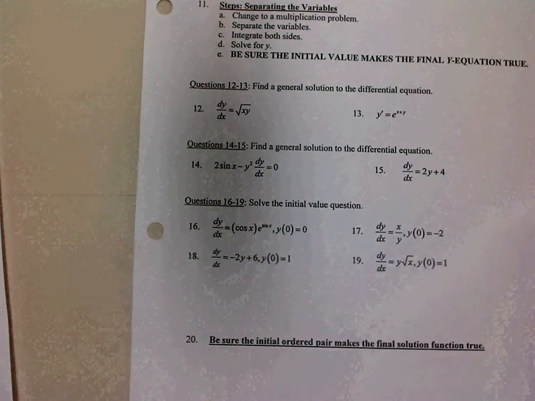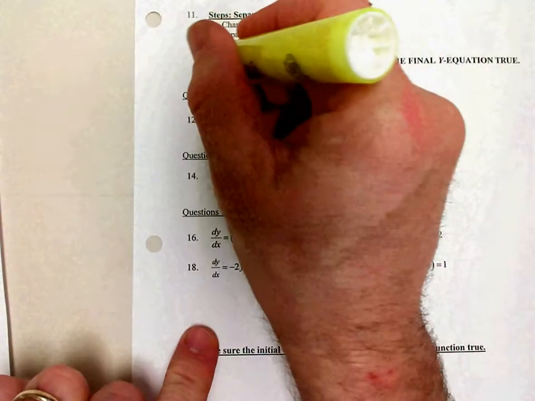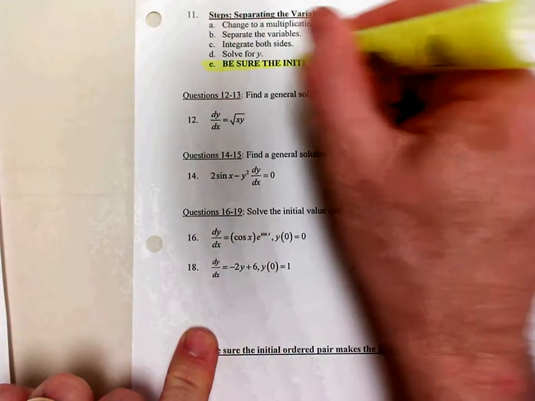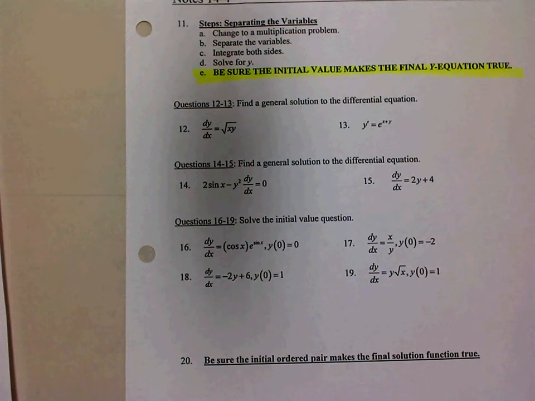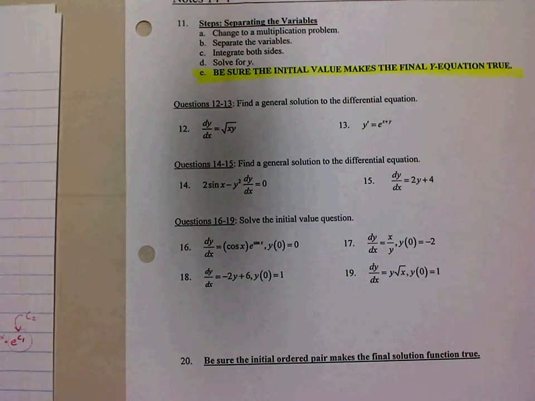And now this is very important. I see more problems lost, or points lost on the test, because of failure to do this than anything else on separation of variables. It seems to flow, it's easy, but if you're given an initial condition, make sure you put that back into the initial equation and your final solution to make sure that both of those are true. You've got to have it. If it's not given, no big deal, there's just nothing for you to check. You're going to have some value of C.